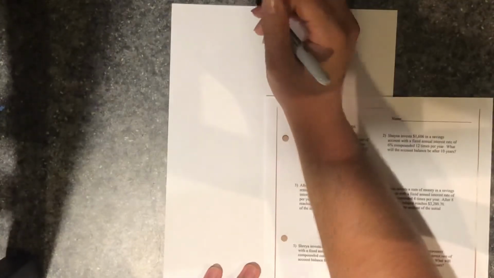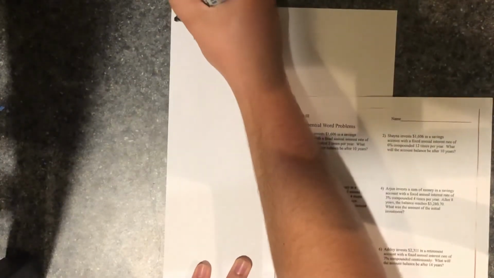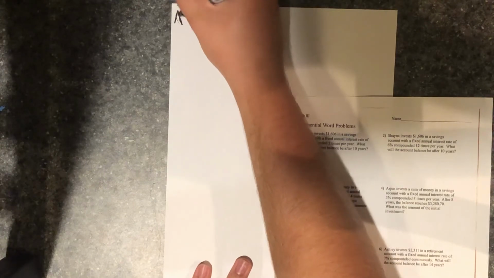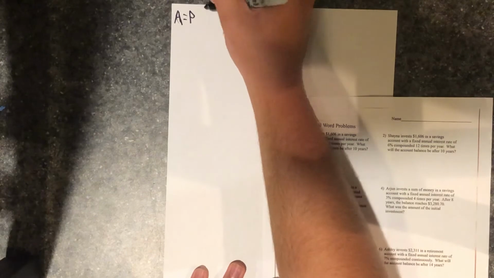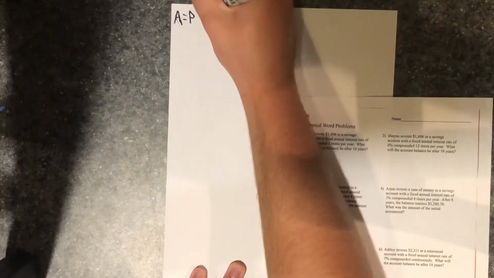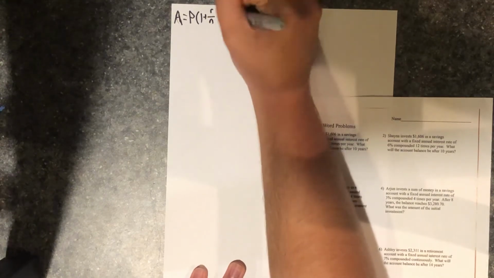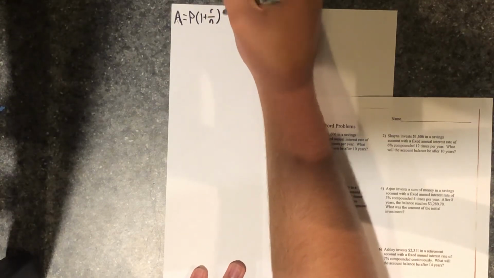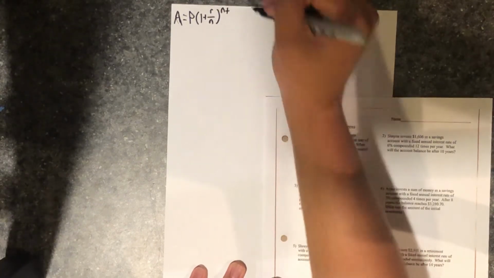Alright, so now we're going to be looking at how to solve exponential word problems dealing with compound interest. The first thing you want to understand is your equation. Whenever you're dealing with compound interest, you want to do A, your total amount, normally your ending amount, equals P, your starting amount, times 1, that one's just always going to be there, plus R, the rate, always written as a decimal, divided by N, the number of times compounded per year, raised to the N, the same value, times T, the number of years you're dealing with.